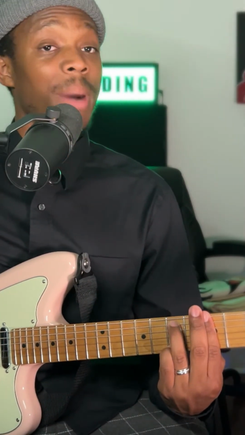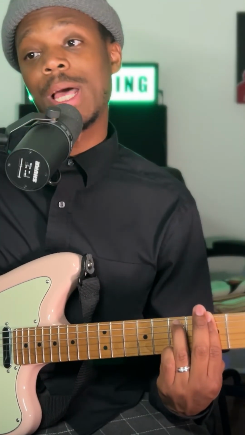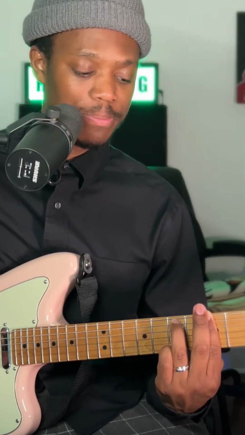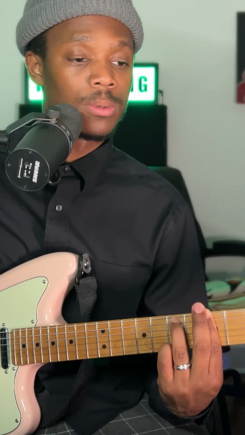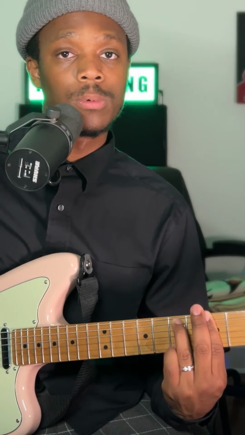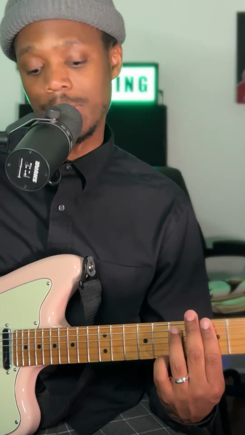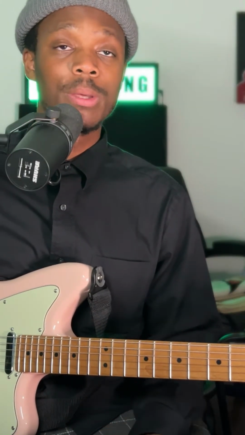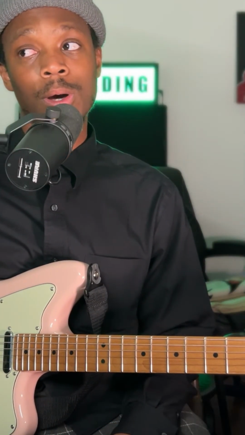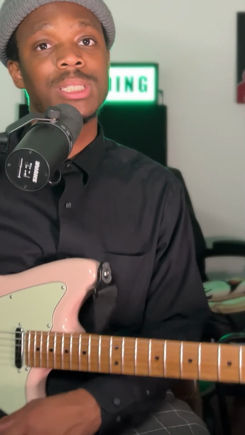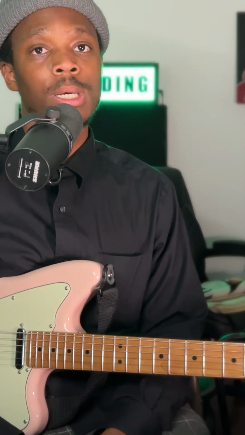So the first thing is to learn the chord. Even if the chord is a minor 9, after you learn that, they might have a hammer-on when they're trying to get that nine to come out. So learn the melody first, learn the harmony, and then learn the style. That's my process to learning songs by ear.